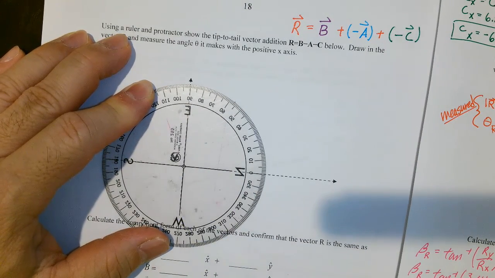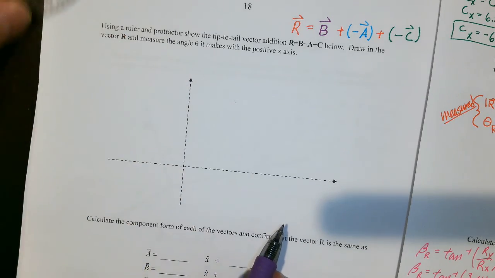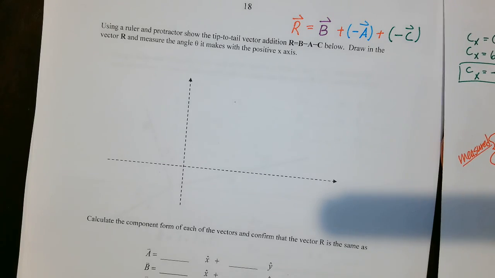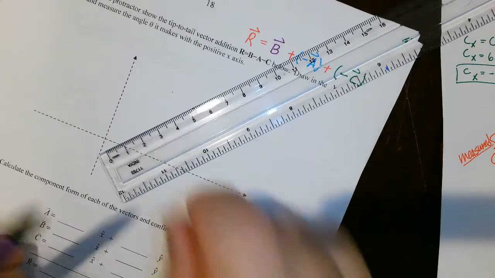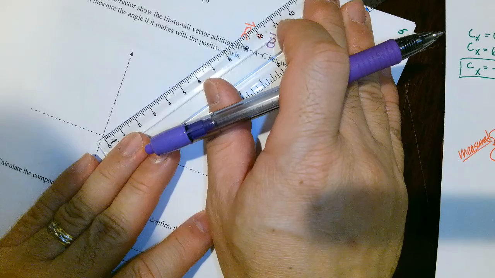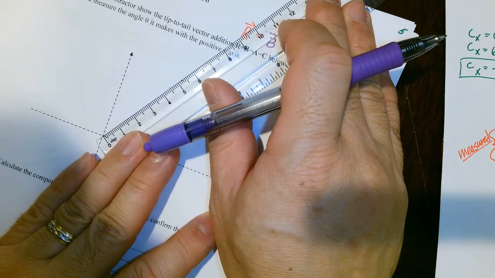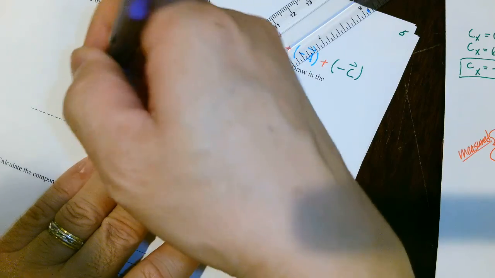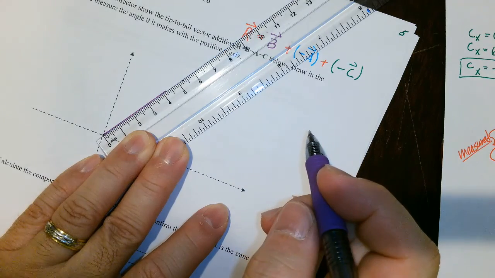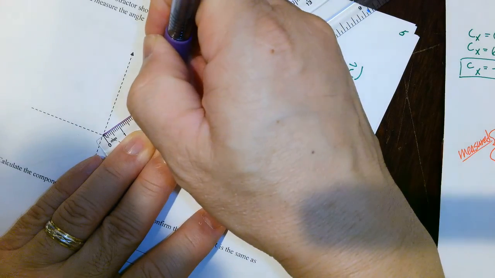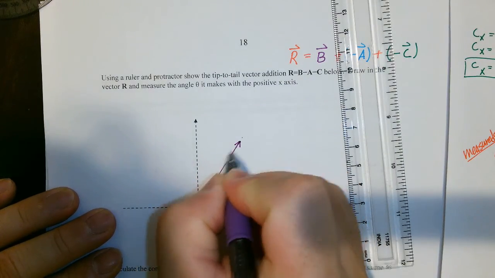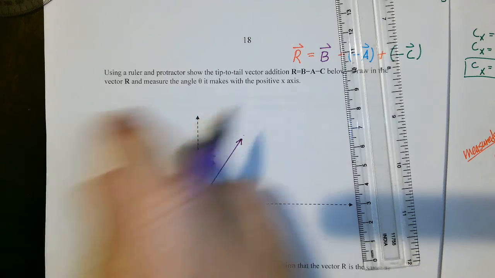Yeah, so 56.5 degrees. And then draw 4.2 centimeters along that direction. So here is my vector B.